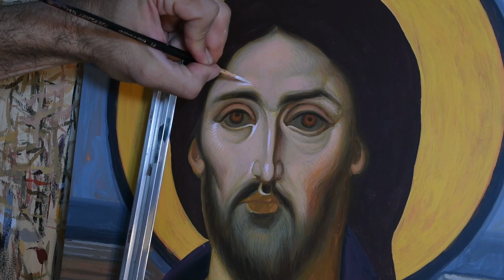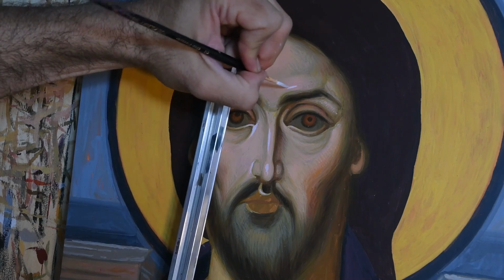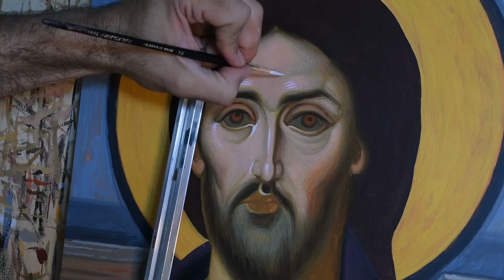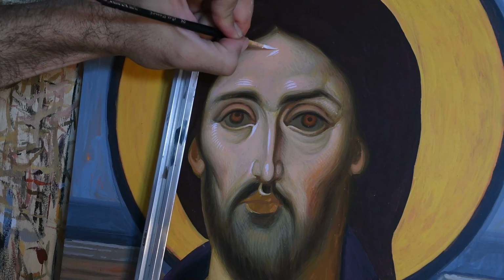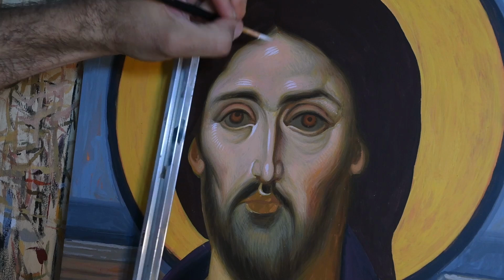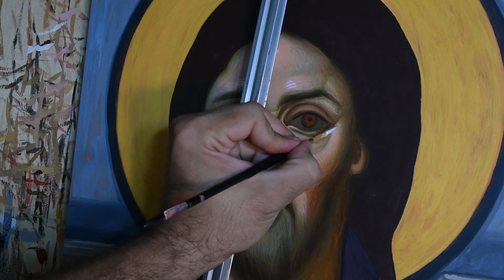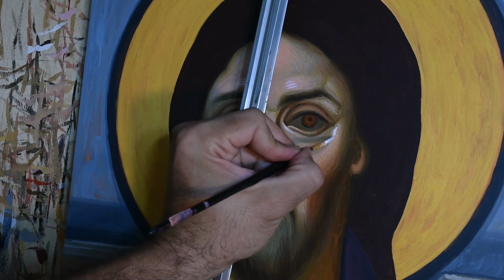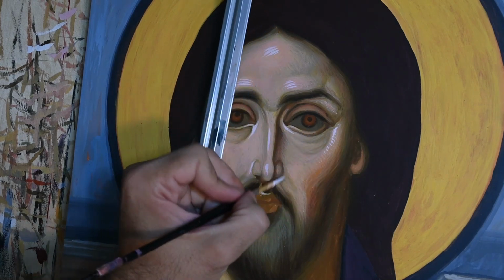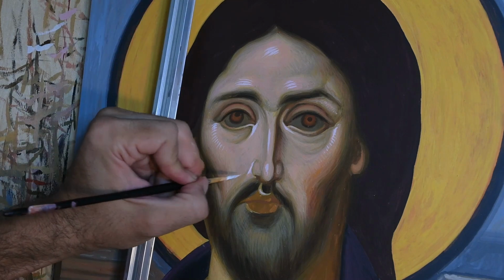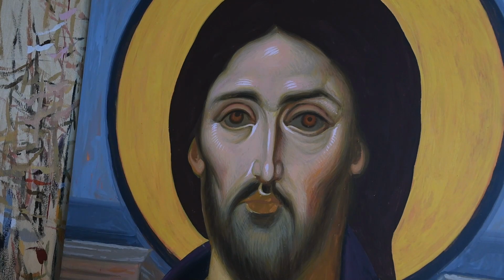Now, with a color that is titanium white, I will add these highlights here, as you see, these psimithies, and this is really exciting here, because it directly adds a lot of naturalism, a lot of three-dimensionality on this painting.